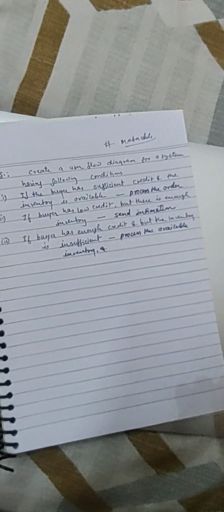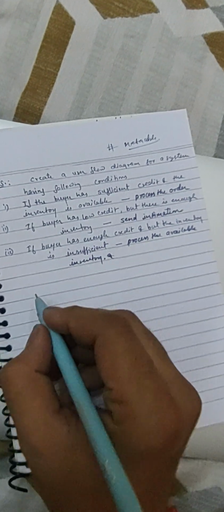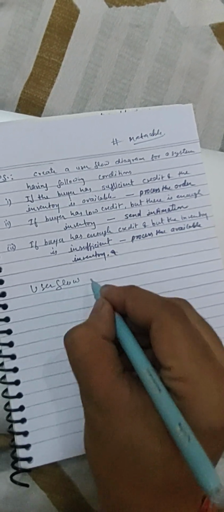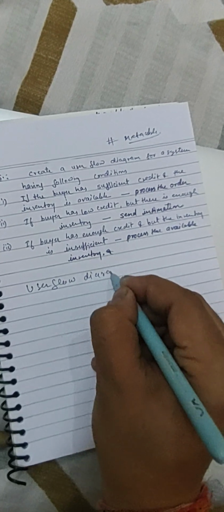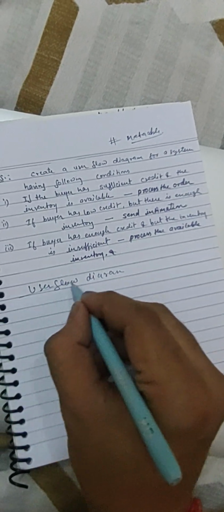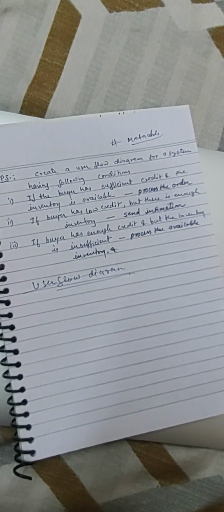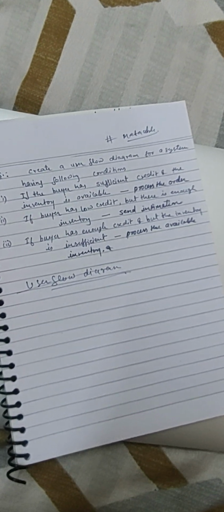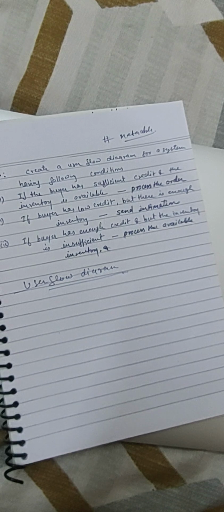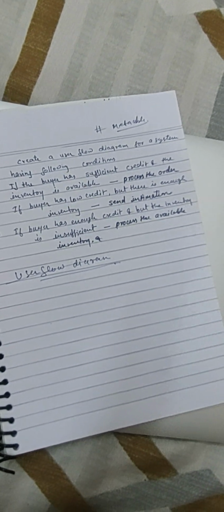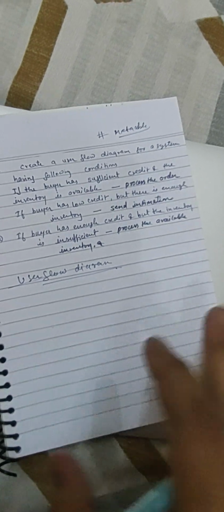First I need to tell you that we have to create the user flow diagram. There may be many other options as well, but we'll start with a normal situation.